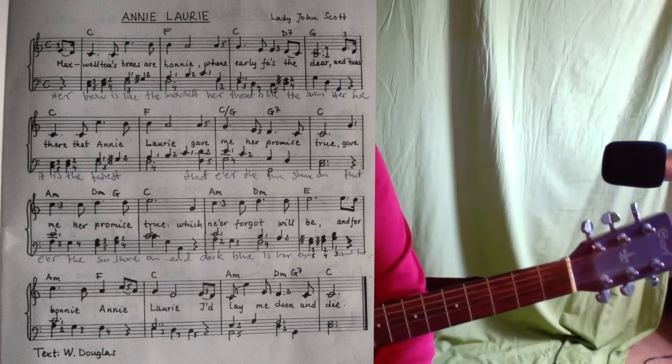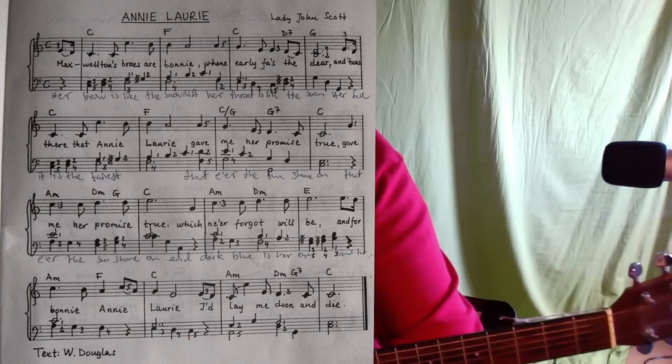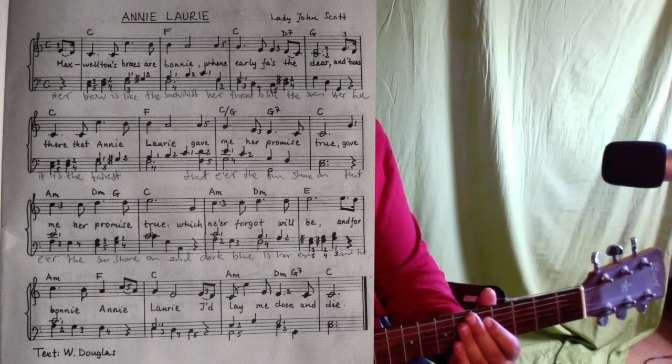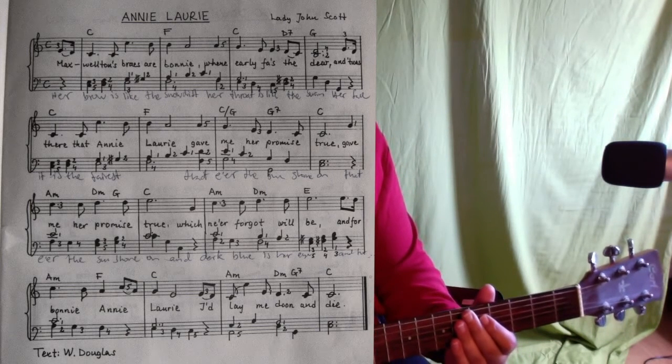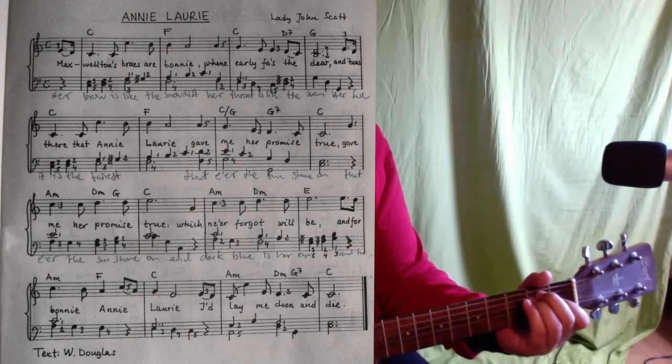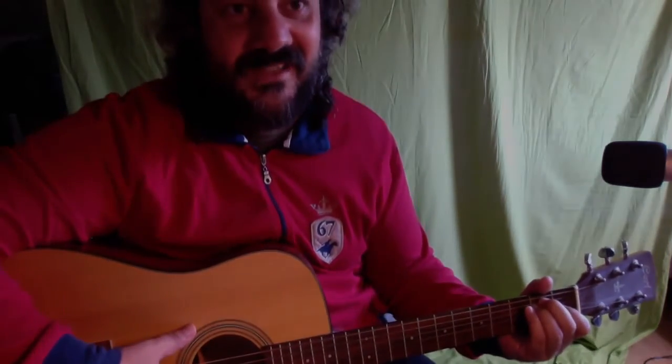So that was the old Scottish folk song with the E harmonic minor variation. Now you can even create your own song with a harmonic minor variation on the E major chord in the A minor scale.